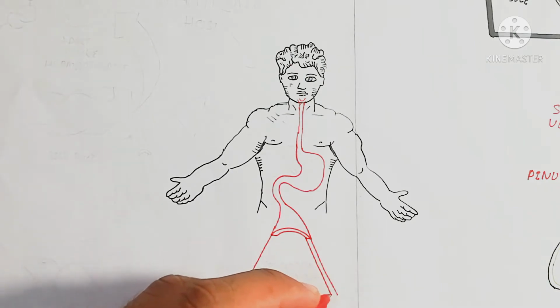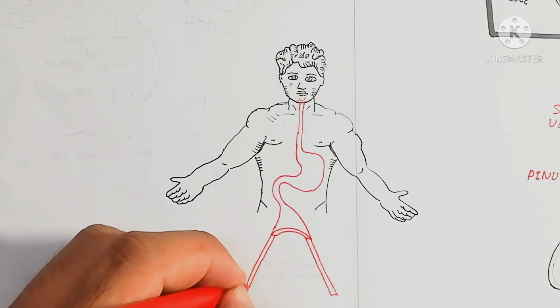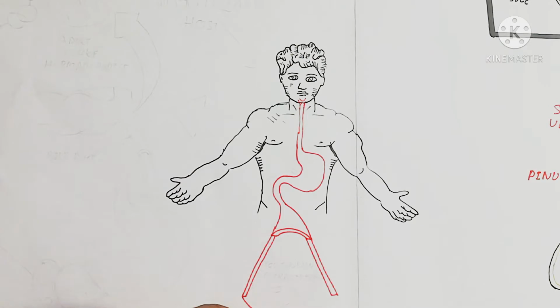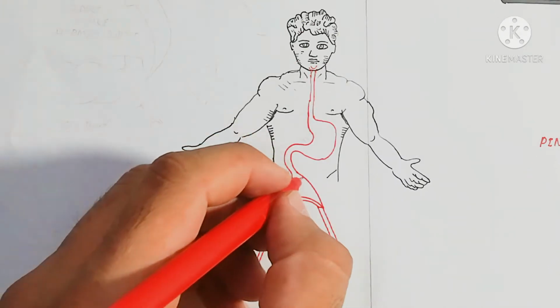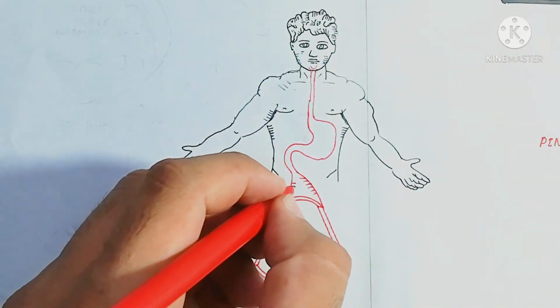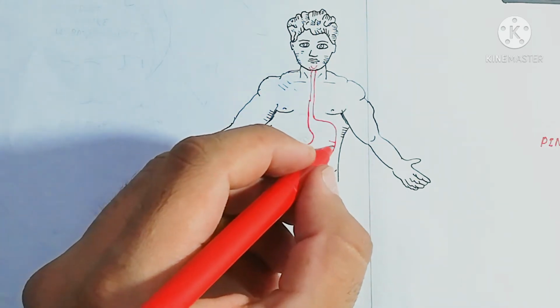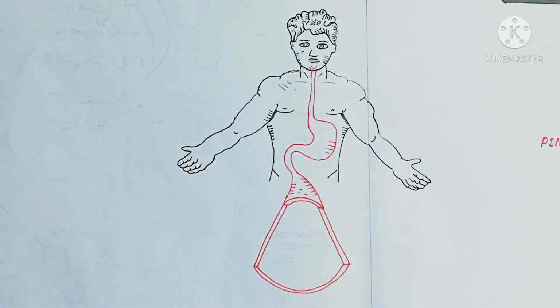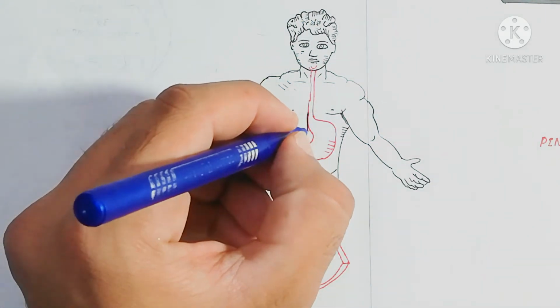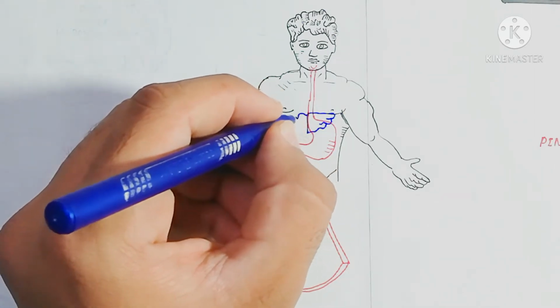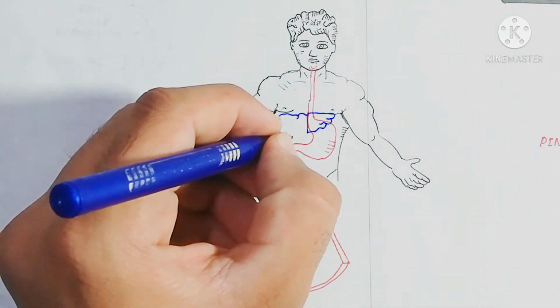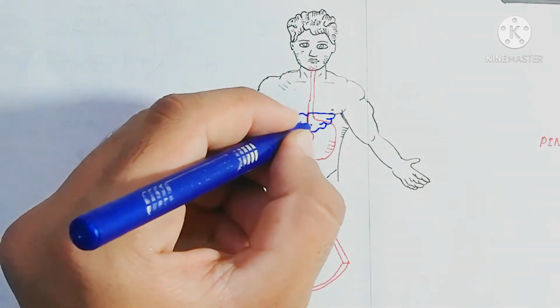So here is the digestive system of the human. This infection occurs after eating improperly cooked fish. When we eat this improperly cooked fish, the liver fluke develops. The liver fluke is a hermaphrodite, remember. So this liver fluke will enter, and here is the liver, which allows development into the gallbladder.